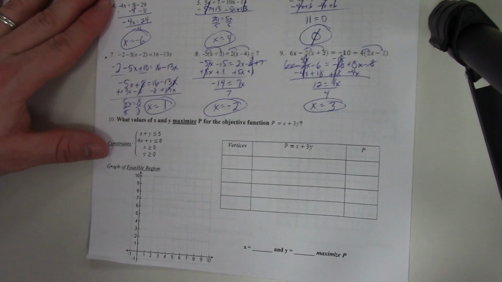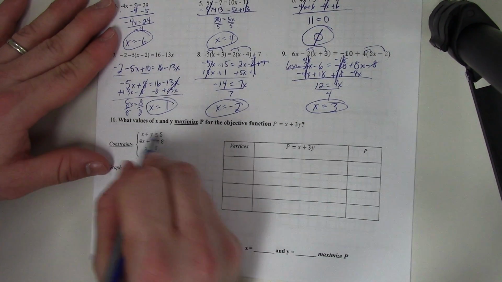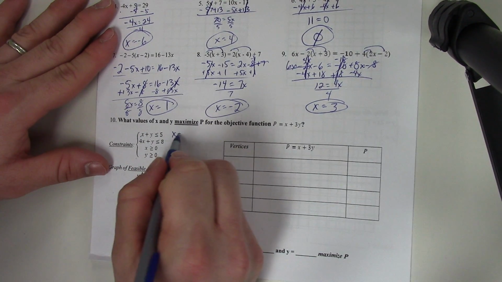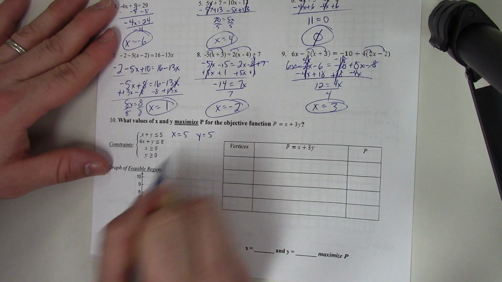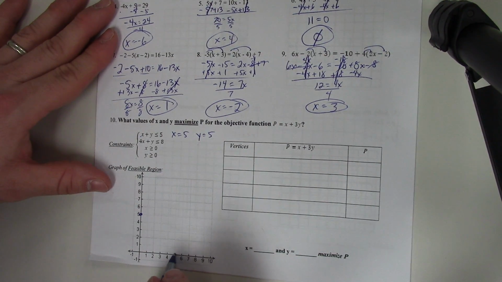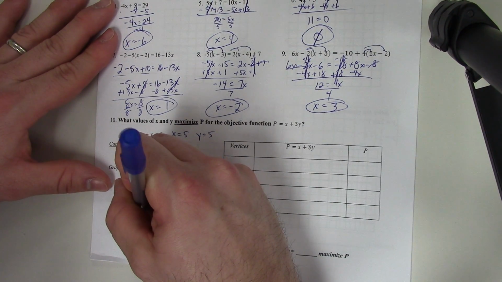You are going to have one of these on the exam. So if you don't remember how to do this, you graph each one of these by setting the x equal to the number and the y equal to the number. So here I've got x equals 5 and y equals 5. That's easy. Go plot that. Y equals 5 there, x equals 5 there, and connect your dots, which I'm going to try and do freehand.